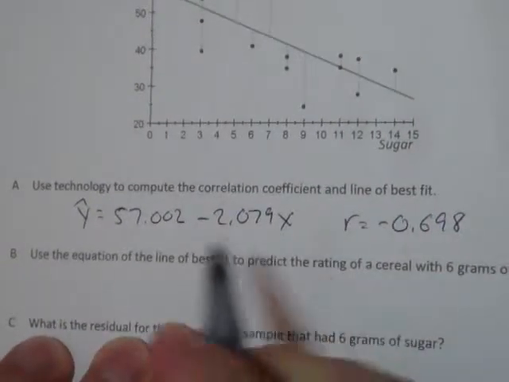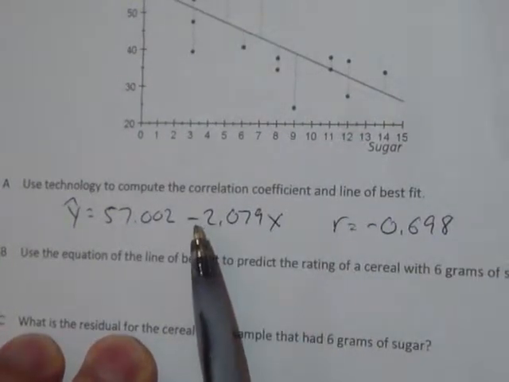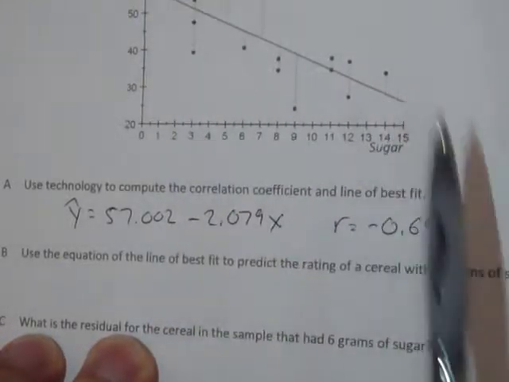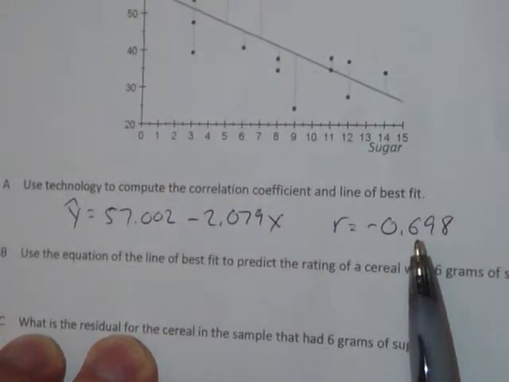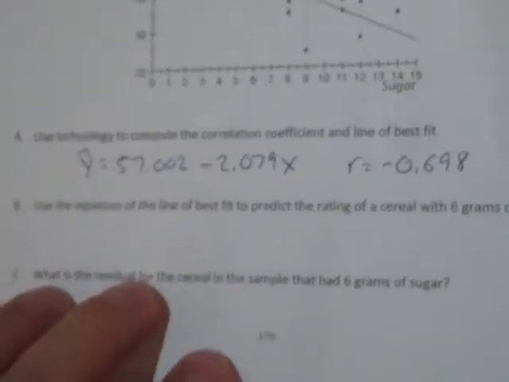Okay, so that's our equation, and that's our correlation coefficient. And it makes sense. It has a negative slope. The line's going down. We have a negative correlation coefficient. It's a sort of strong, close to 0.7, so they're pretty close to the line. So we're doing pretty good.